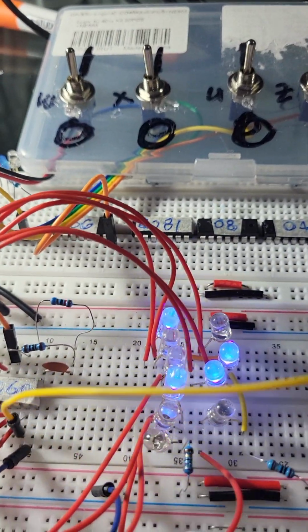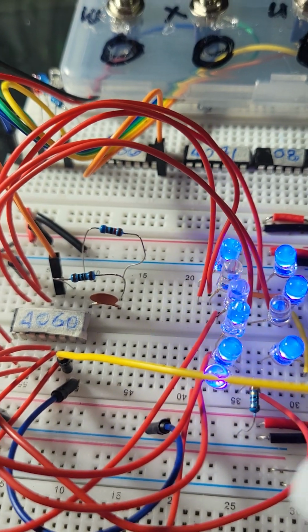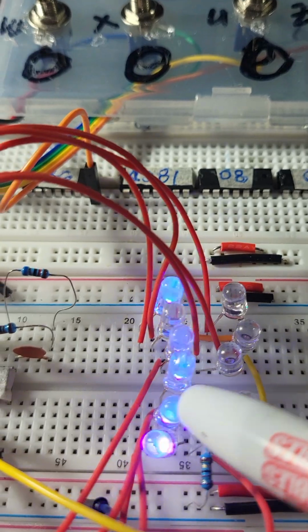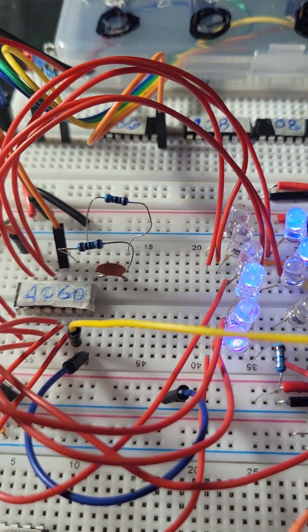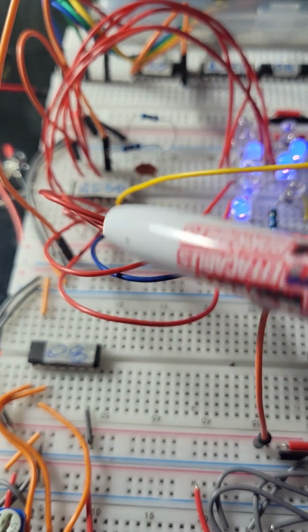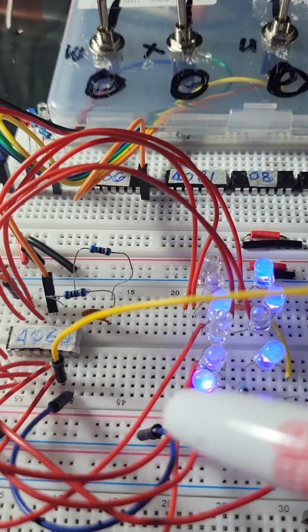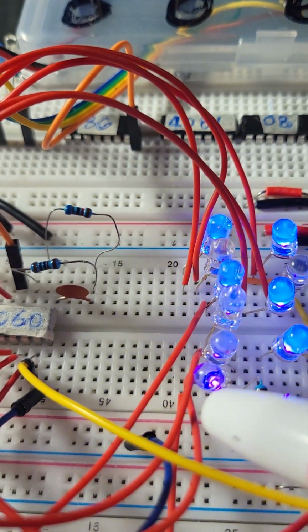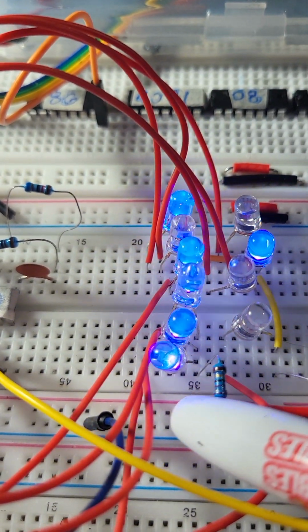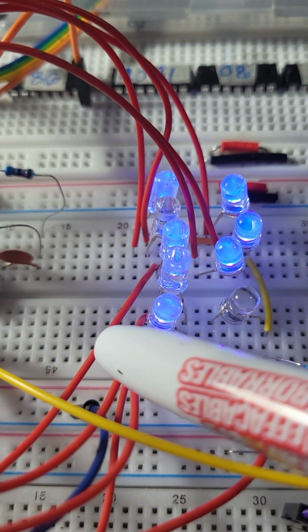Just looking at the display, this is pin 7, the first display. As you can see, it doesn't seem to go on and off anymore.